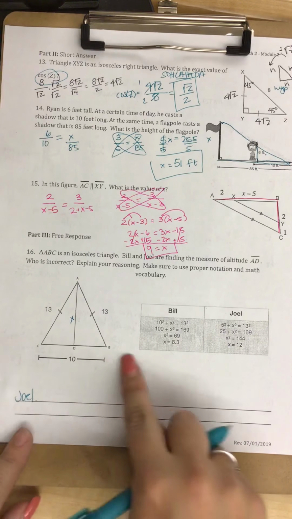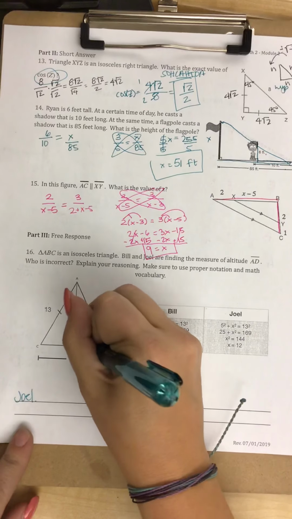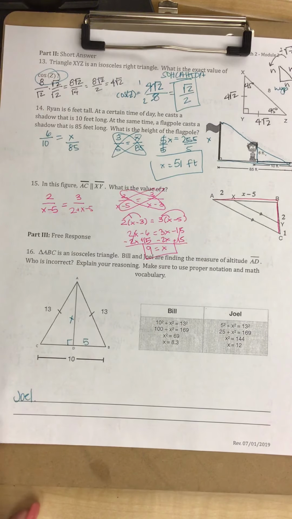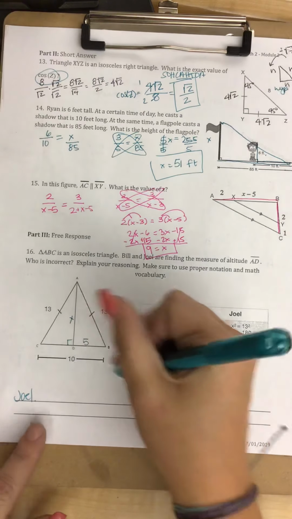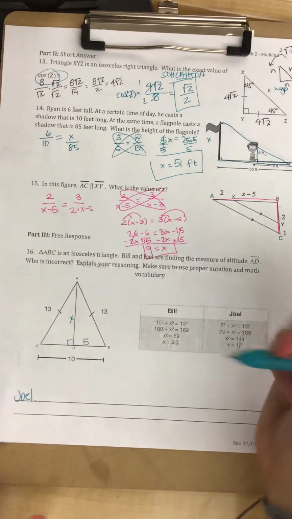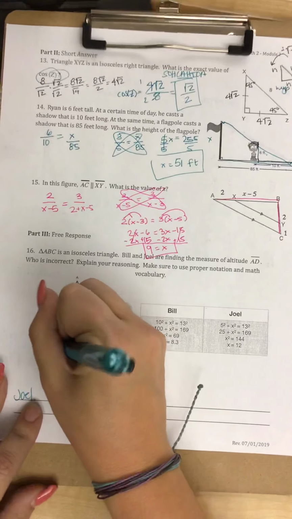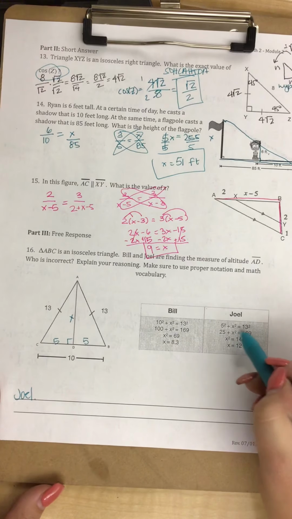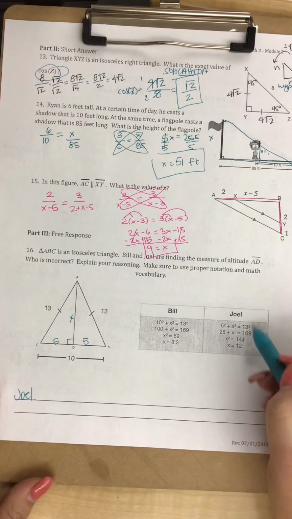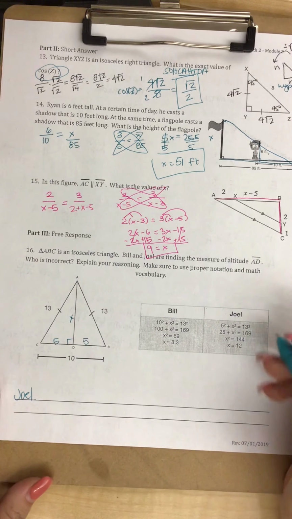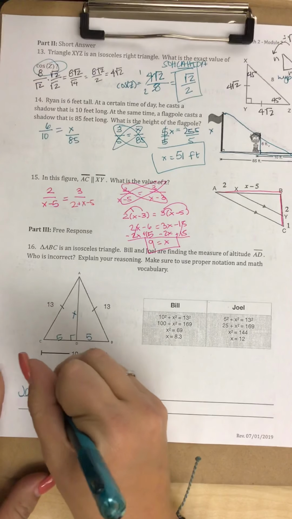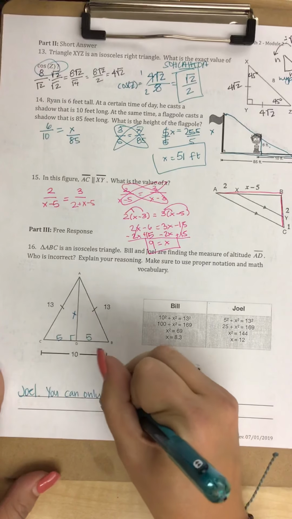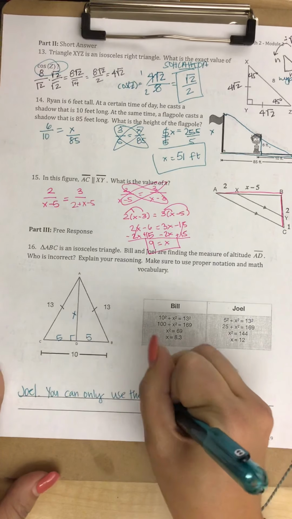This whole thing is 10, but you can only use right triangles to do the Pythagorean theorem. So if this is an altitude and it comes straight down, this is 5 and this is 5. So then he was able to do 5 squared plus x squared equals 13 squared, because 13 is the hypotenuse in that case.